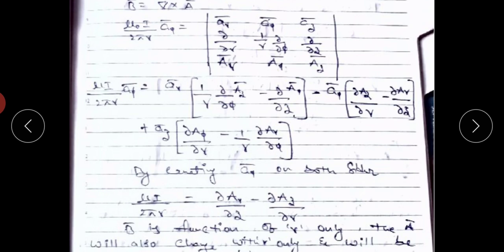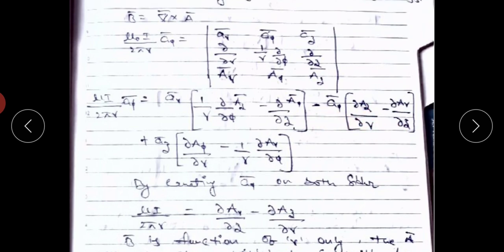Next, by equating the a phi bar terms on both sides, we get mu I by 2 pi r equals, since the a phi bar term has a minus sign, multiplying by minus we get dou by dou z of A r minus dou by dou r of A z.